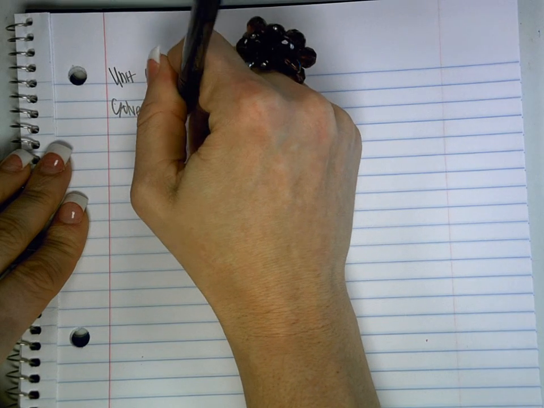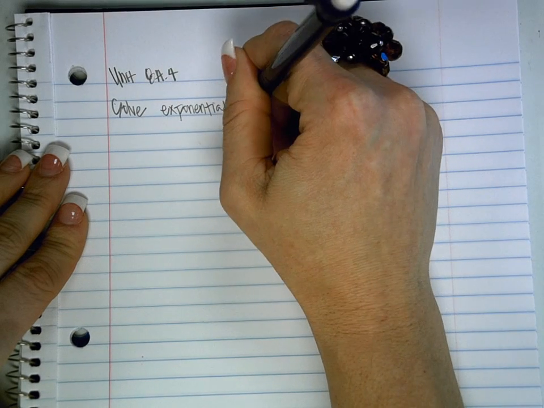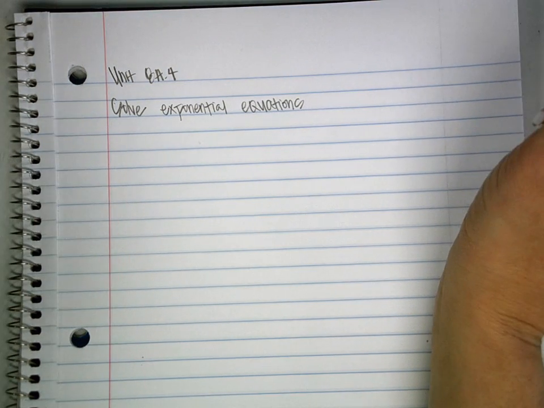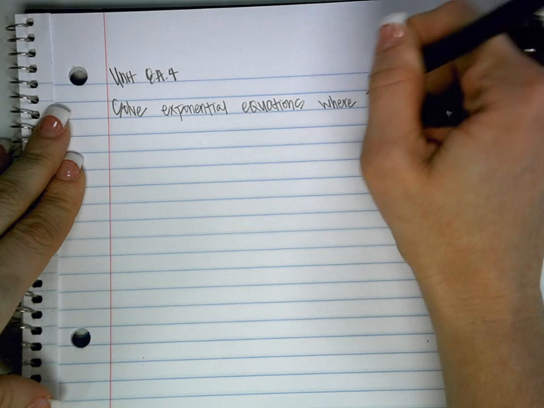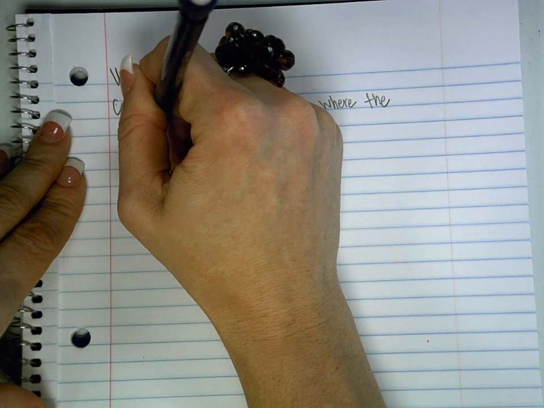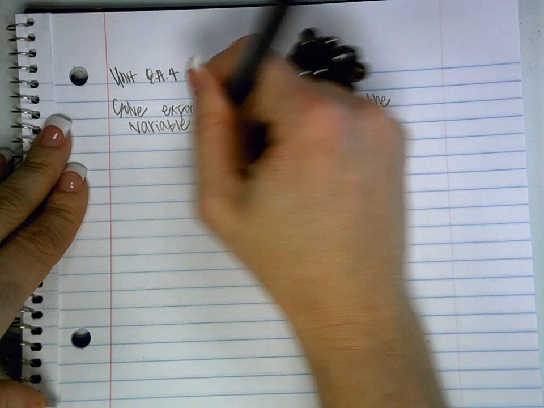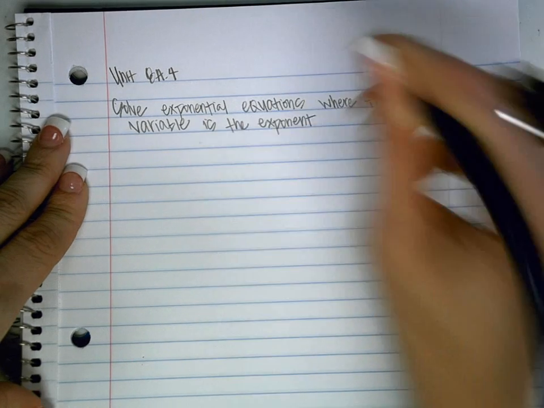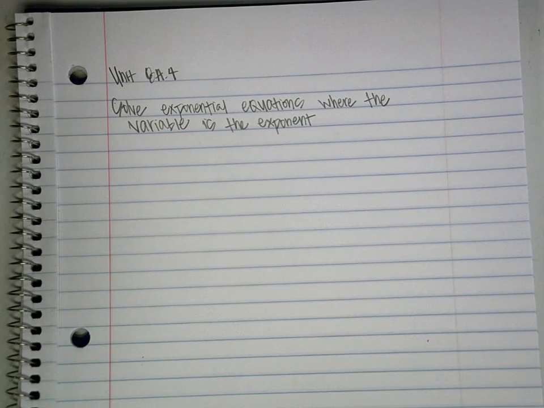We're going to solve exponential equations. We're also going to be solving exponential equations tomorrow, but today all of the equations are going to have the variable as the exponent. So we're solving exponential equations where the variable is the exponent.